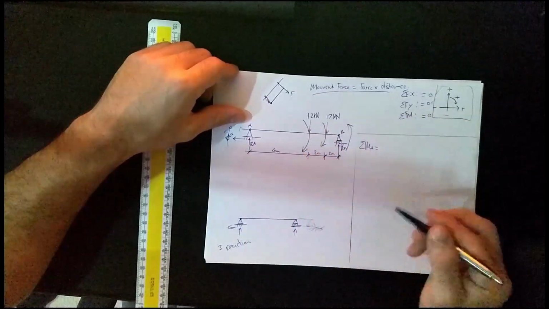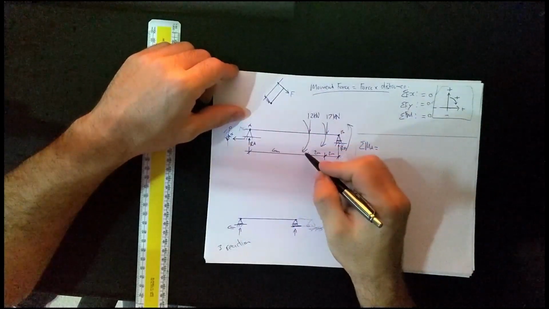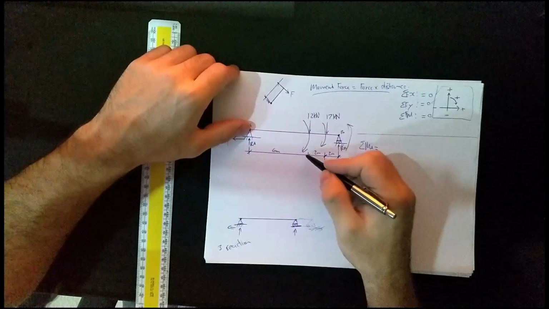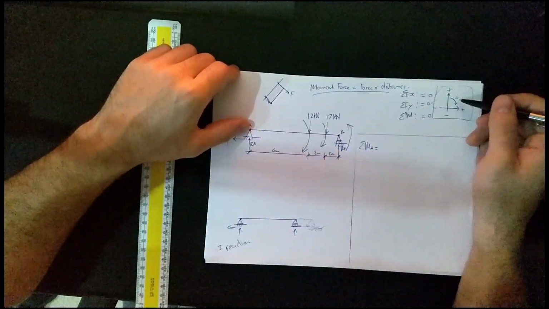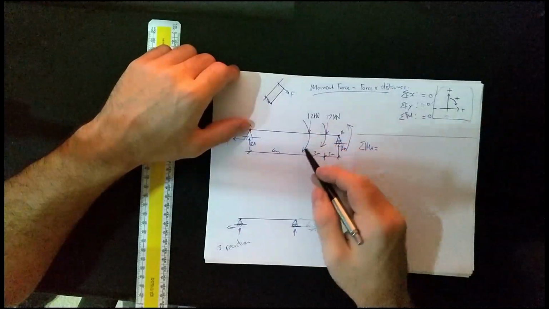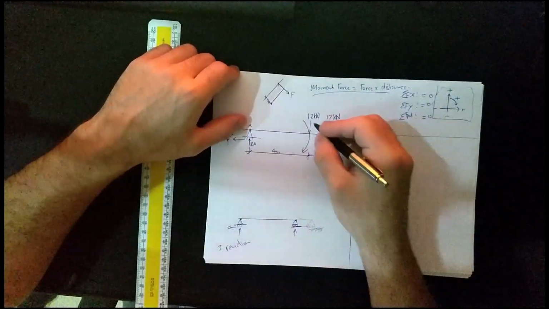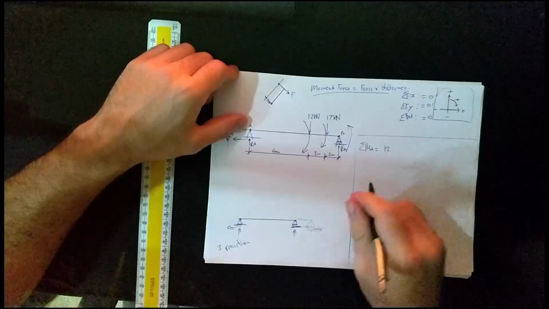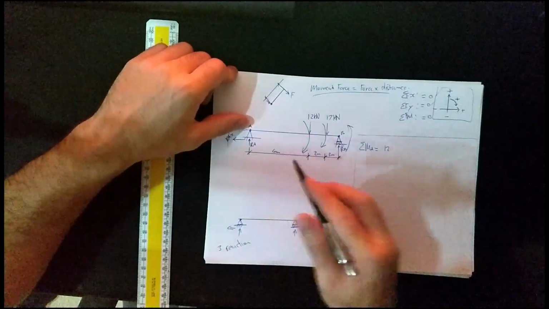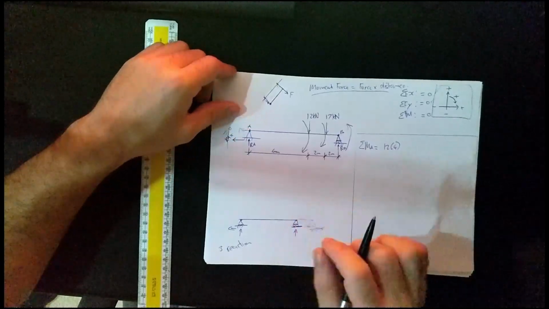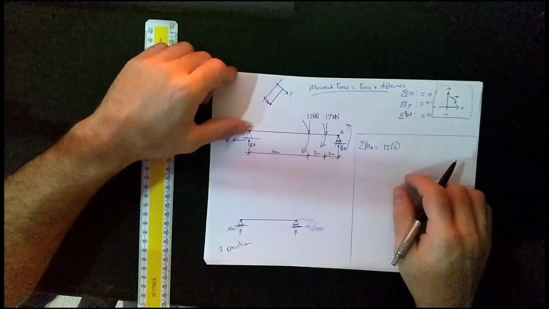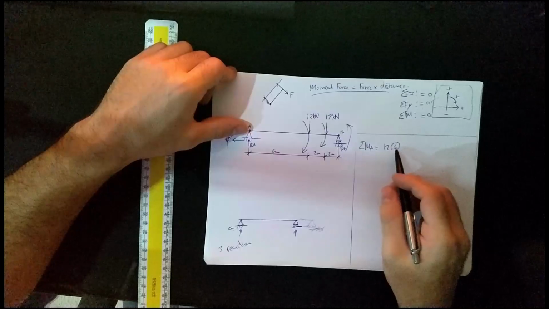So the first one, let's take the first one. Let's refer to our symbols, and that is a clockwise force, meaning that it's positive, and that's 12 kilonewtons, a distance of 4, so we times that by 4. Simple. Now I've put that as 12 and I've put that as 4.